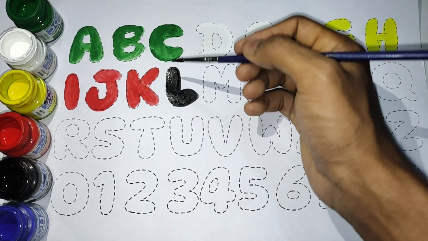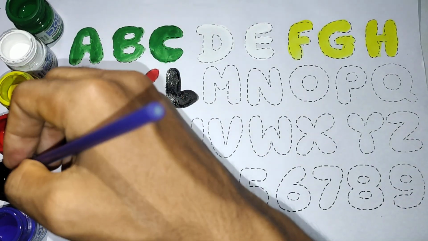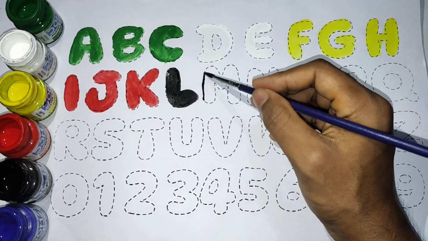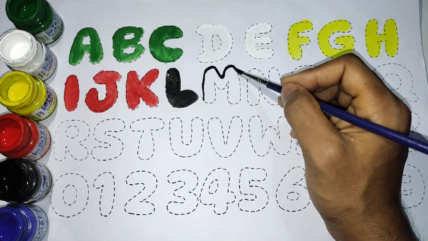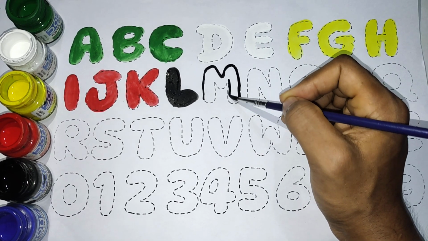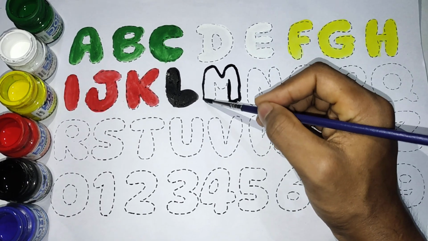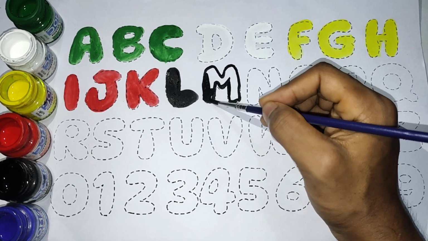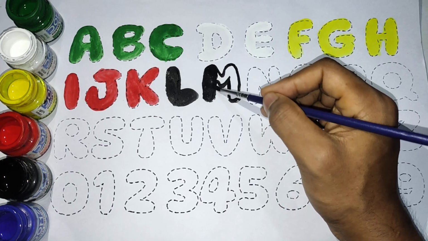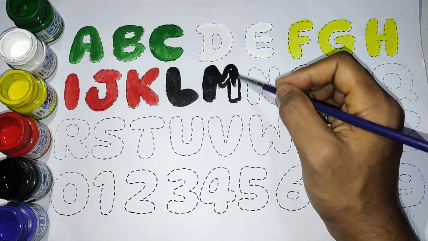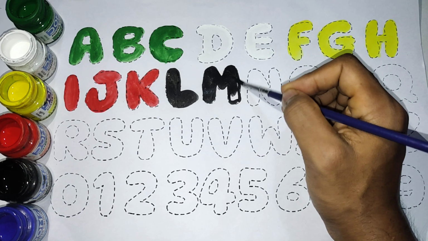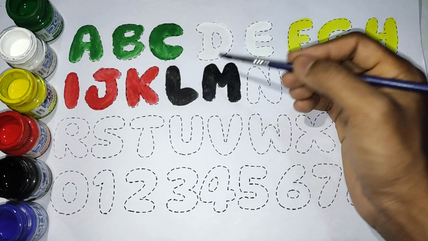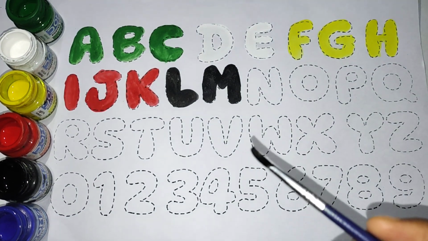The next one is M. M for mango. We again use black color and draw M. Kids, the next one is N. N for nest.